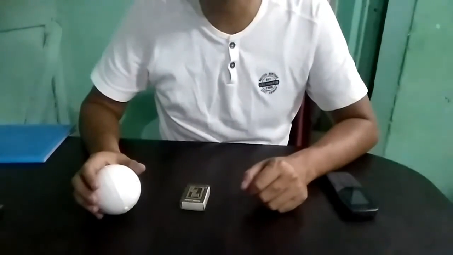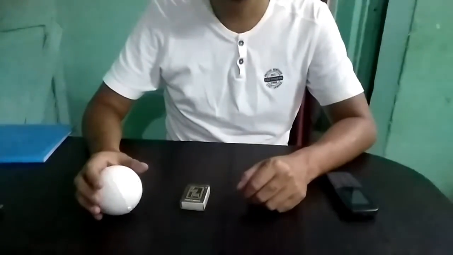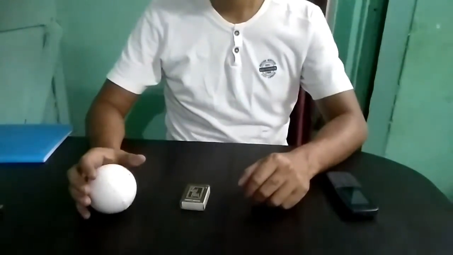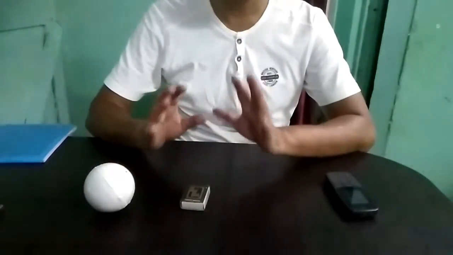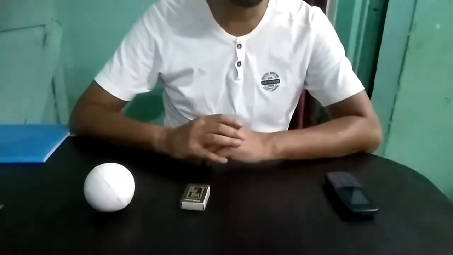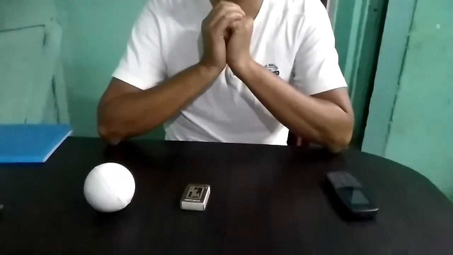Let us see three simple activities related to friction. Friction, as we know, is the opposing force between two surfaces which are in contact with one another. For this activity, I have simple objects placed on the table: a ball, a matchbox, and a mobile phone.